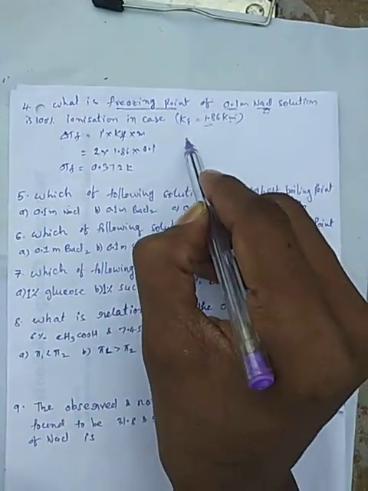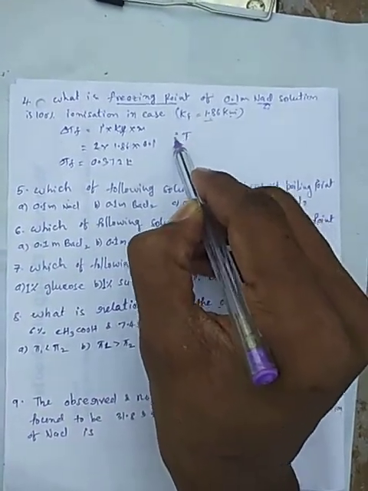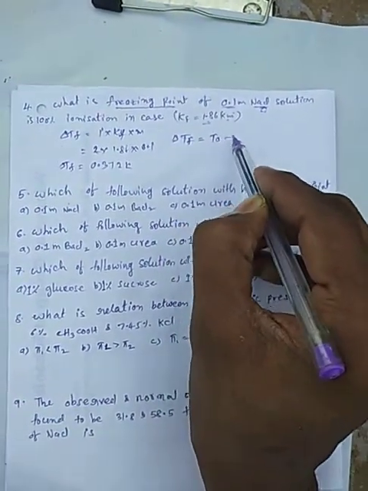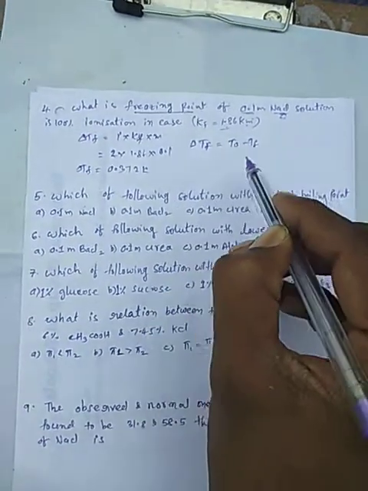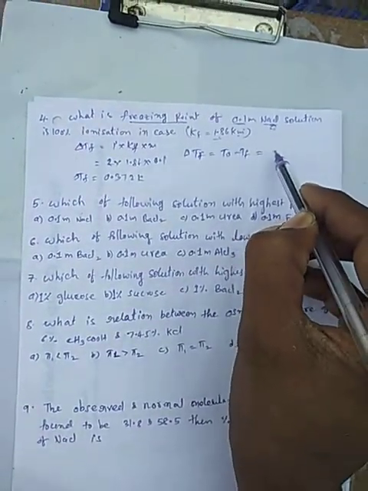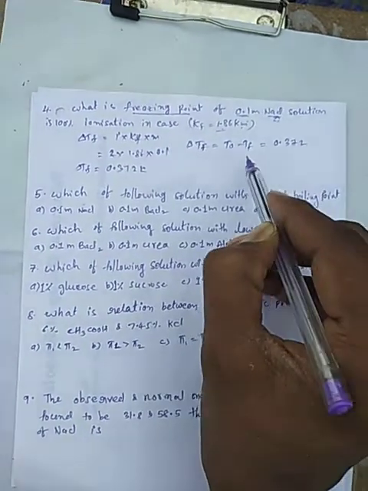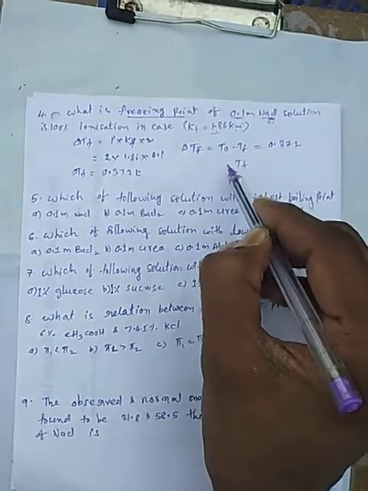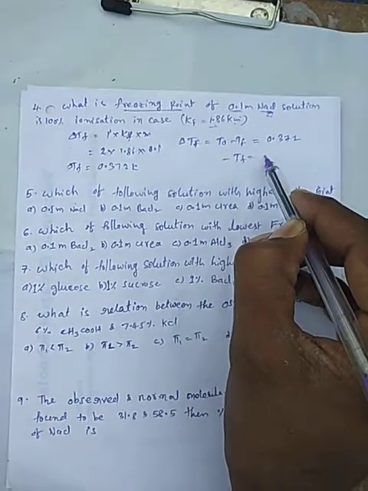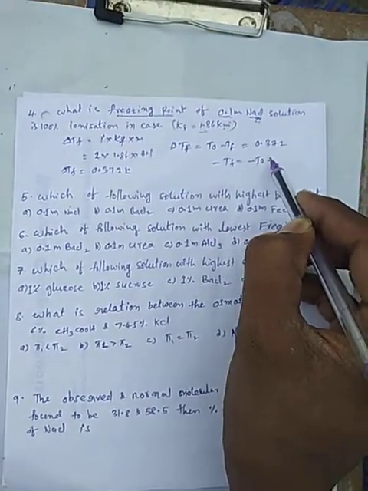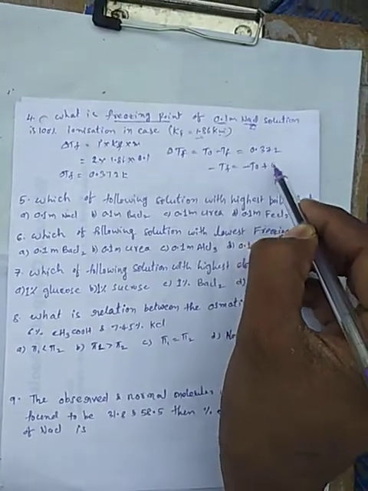Now we have to find delta Tf is equal to T naught minus Tf. Now you can write it as 0.372. Now Tf is equal to minus T naught plus 0.372.